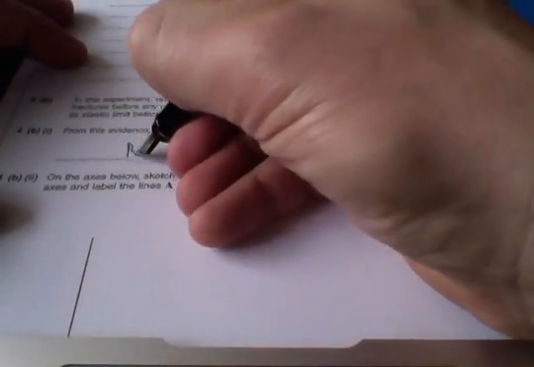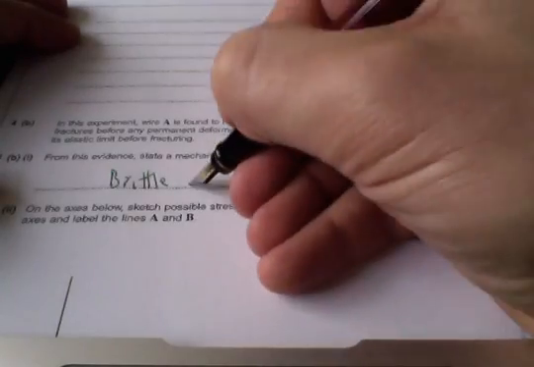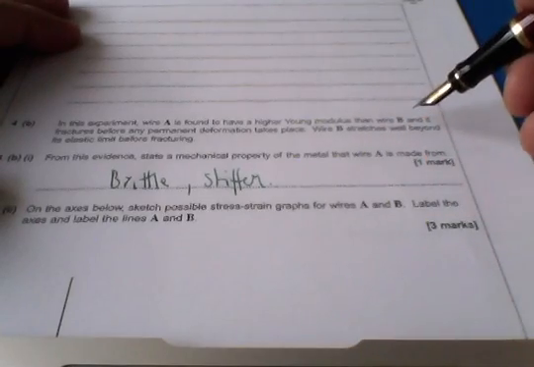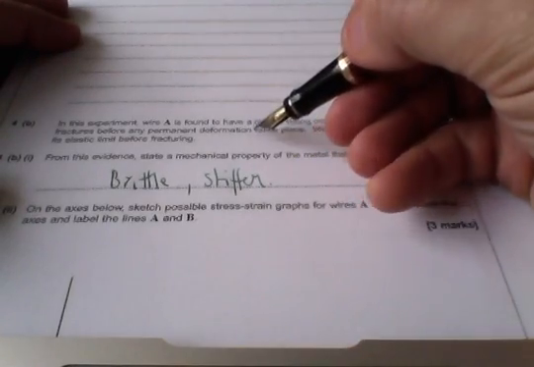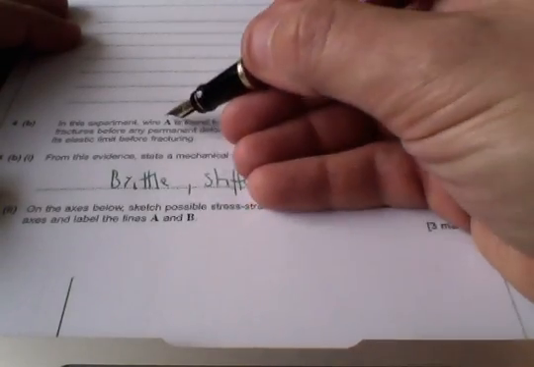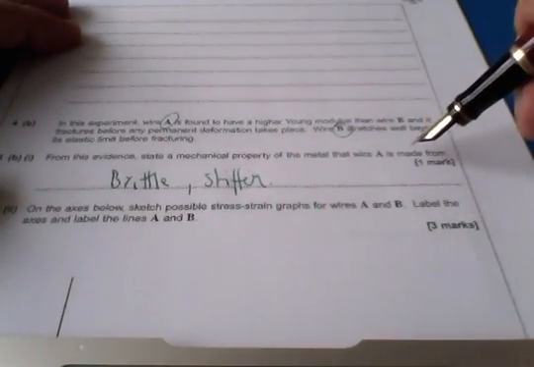Okay then, right, evidence states that if it fractures quickly, it's brittle, because it says A has a higher Young's modulus, so it's stiffer as well. So it's a higher Young's modulus than B, and it fractures, no permanent deformation takes place. So brittle means there's no plastic region, so A has no plastic region, but it's stiffer. B has a large plastic region, but is less stiff. How would you draw that?